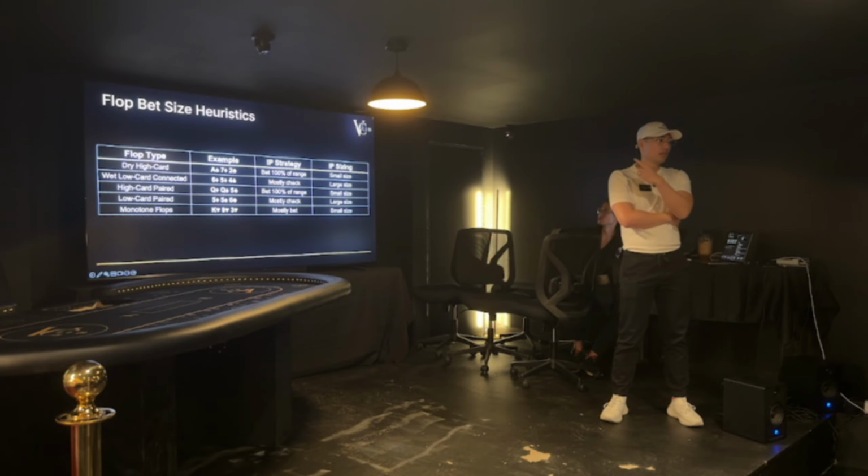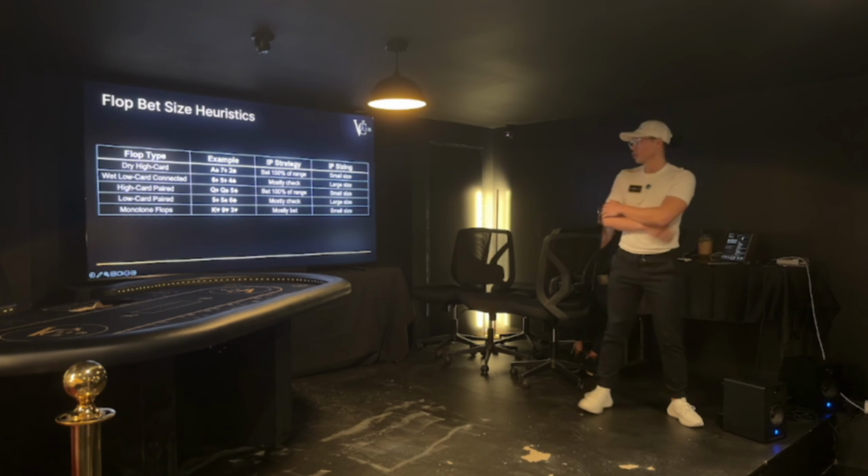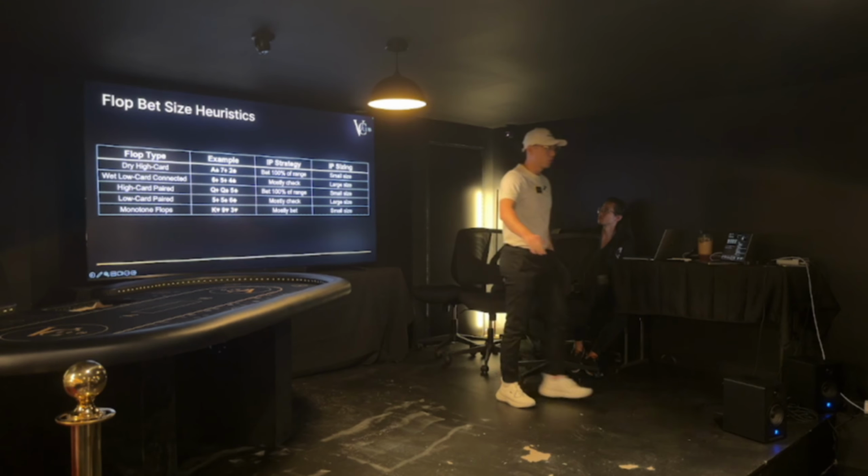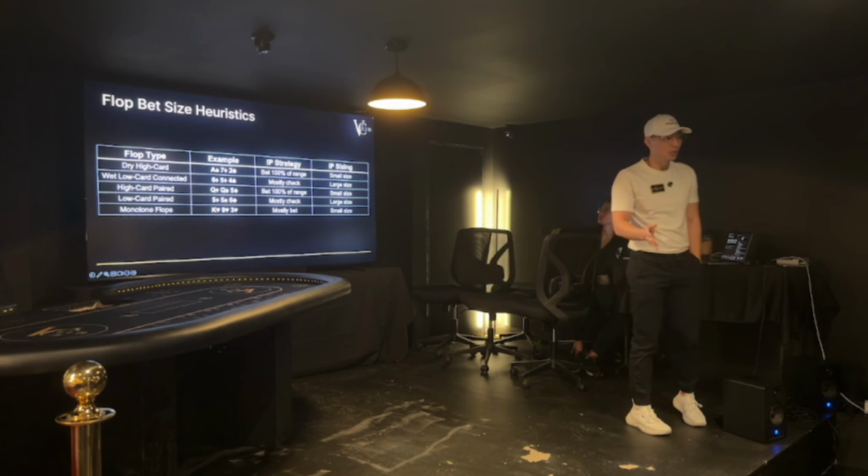But I would say specifically, monotone boards and low card pair boards, when I first started playing tournaments, are probably two of the boards that I made the most mistakes on the flop. Because this is not 100%. Notice the difference here, where these are betting 100% of range. Monotone flops actually fluctuate a lot more. Some you might even see as low as 60% bet.